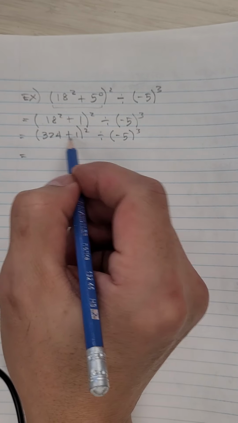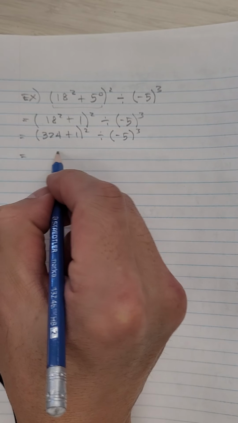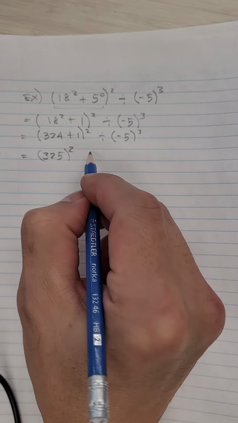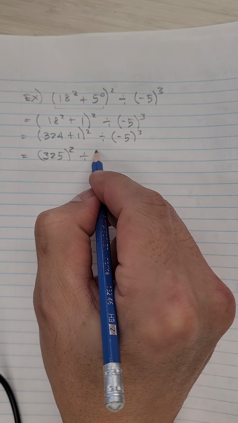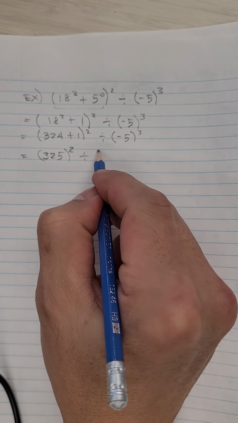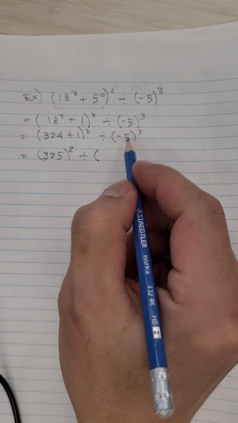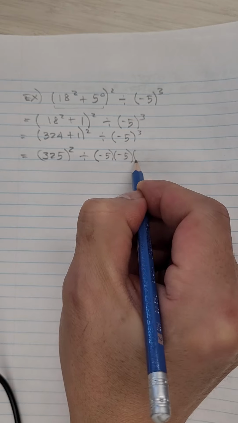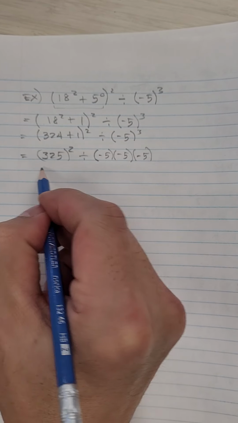So this here is going to be equal to 325 squared. We're going to divide that with, I guess we can do this one next. Negative 5 to the power of 3 is negative 5 times negative 5 times negative 5.